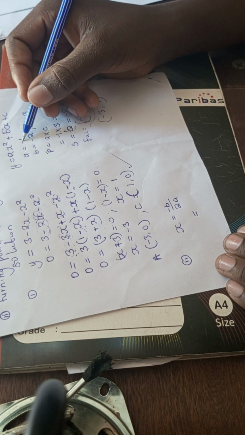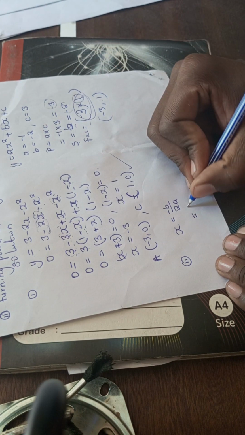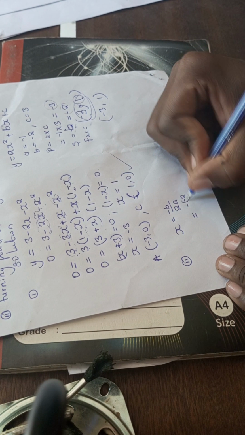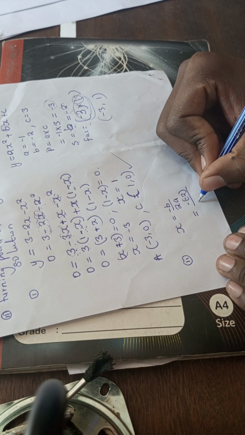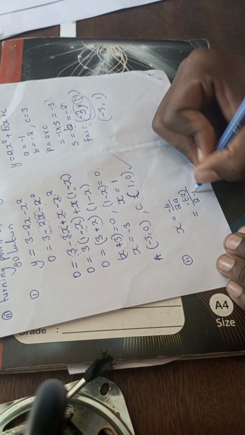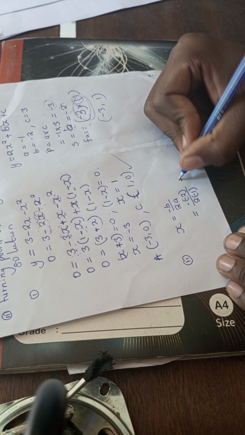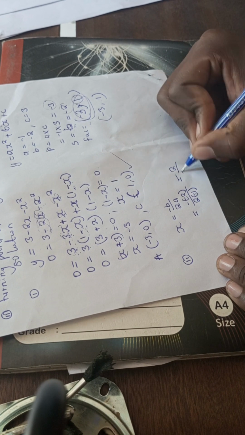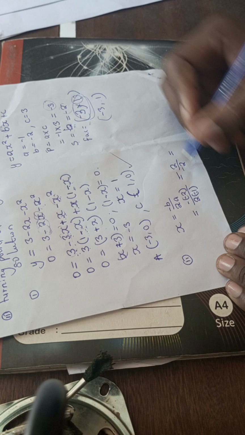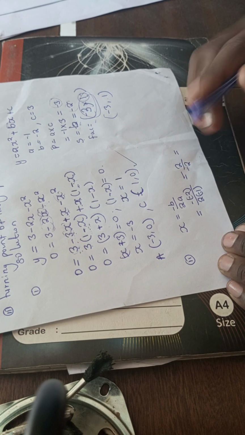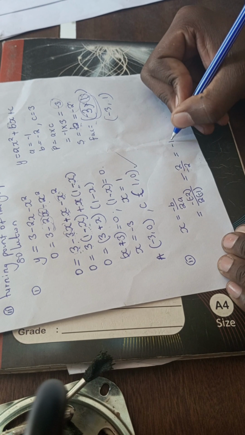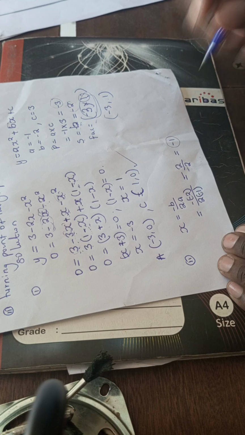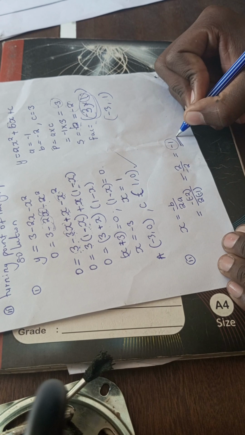It's negative 1. B, negative 2. So we're going to say negative times the negative there, then we divide. 2 and negative 1 we replace. This becomes 2. 2 times negative 1, it is negative 2. So here the turning point is passing through negative 1. The value of x on our turning point is negative 1.